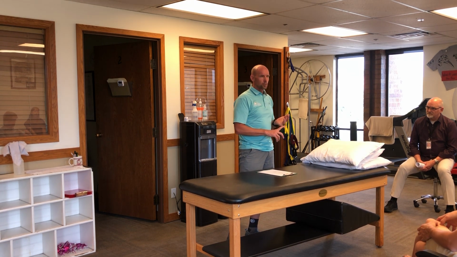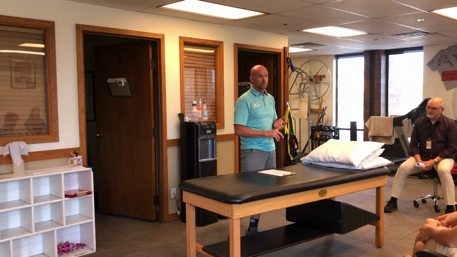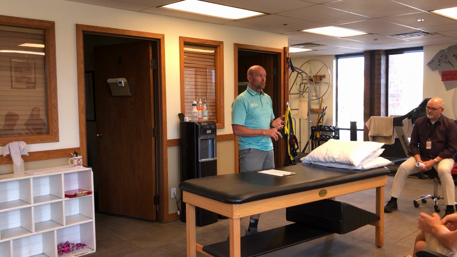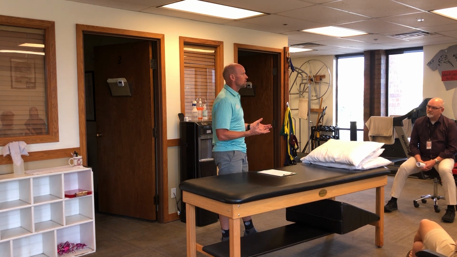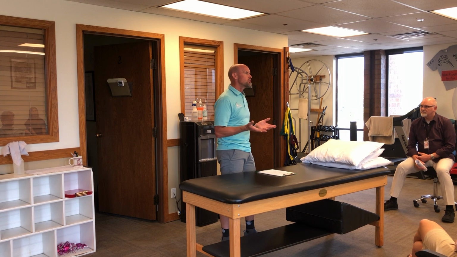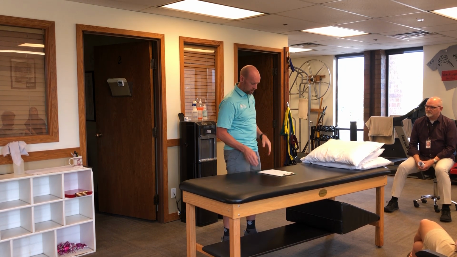Number 1 is for muscle relaxation. Number 2 is for scapular mobility. Number 3 is for thoracic mobility and posture. So if you understand why you're teaching an exercise to patients, it'll make a lot more sense as you're teaching and observing, so that you can make proper corrections while the patient's doing the exercises.